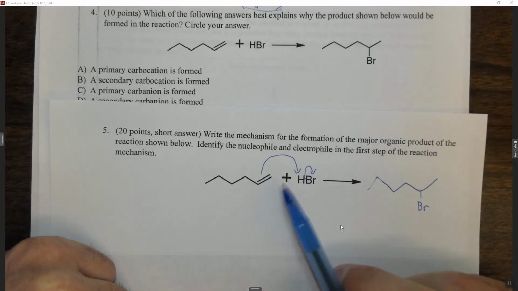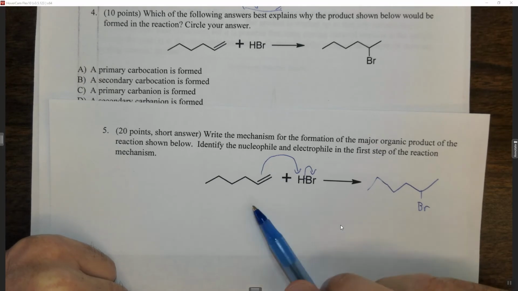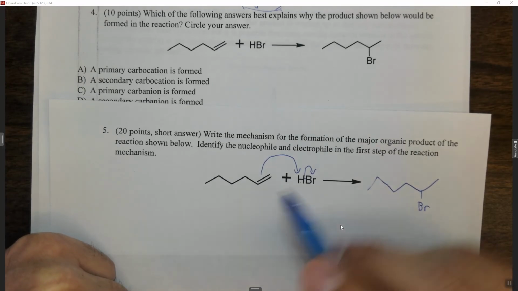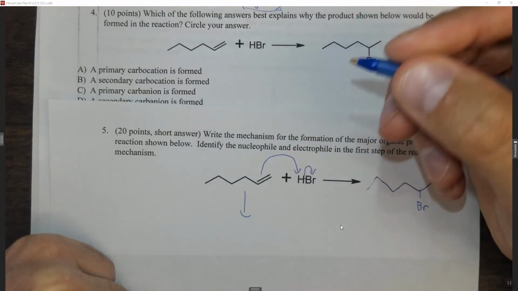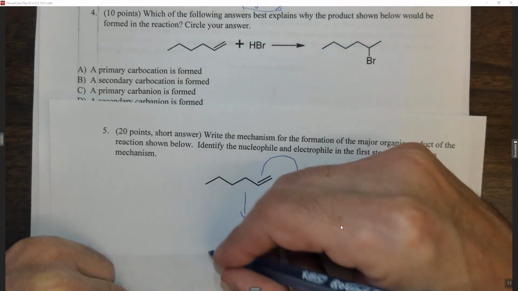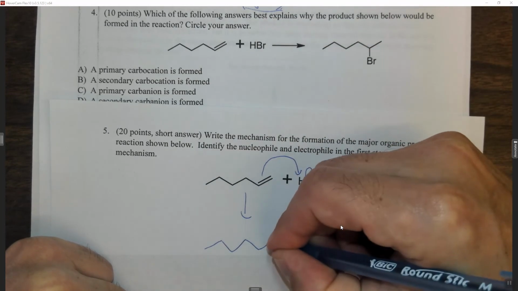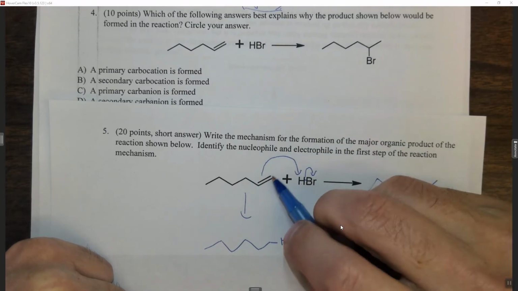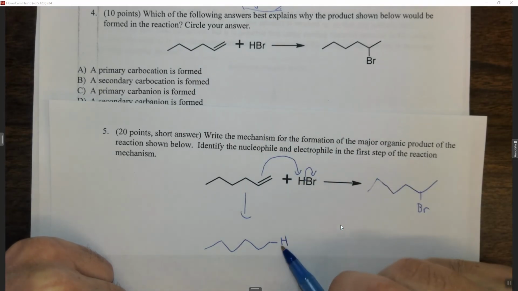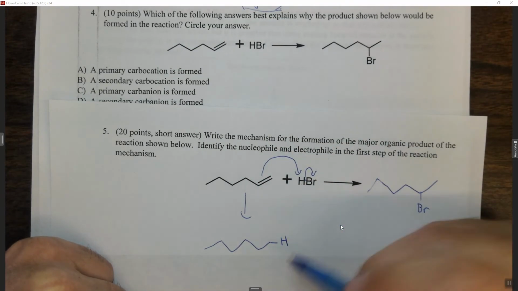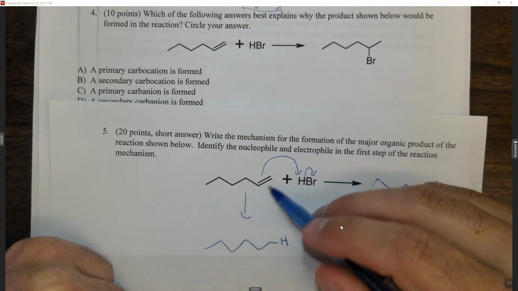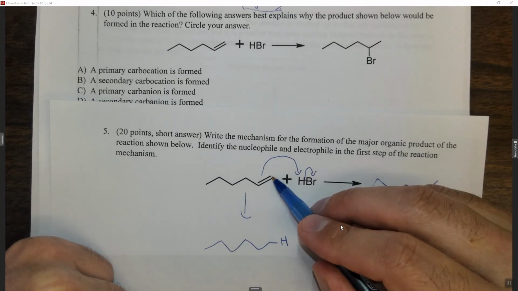Now the question is, does the H add to this side of the double bond or does it add to this side of the double bond? And the answer to that question is from Markovnikov's rule. So Markovnikov's rule tells us that the new H, mind you, there are already 2 H's on here, but the new H, the one that I'm now showing here, will add to the less substituted side.